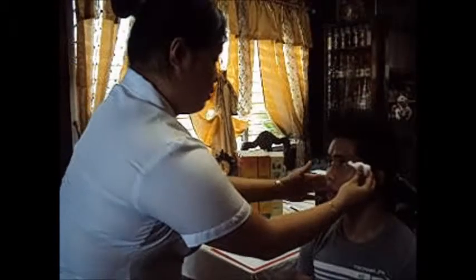To test the motor component, ask the patient to clench his teeth while you palpate the temporal and masseter muscles. Note the strength of the muscle contraction, which should be equal bilaterally. Then test the corneal reflex.